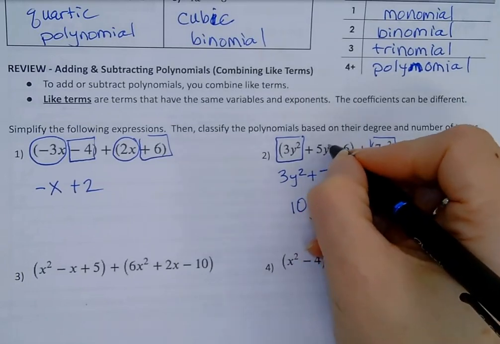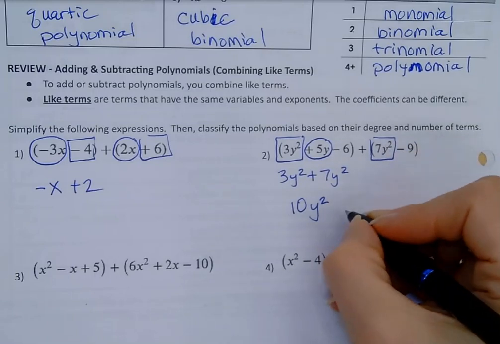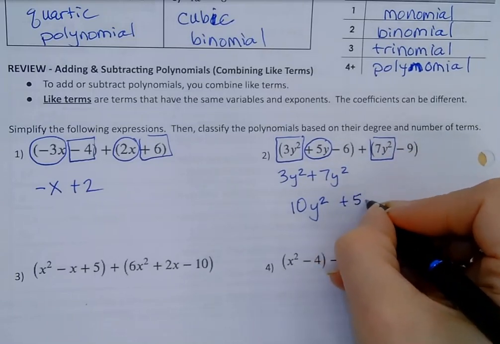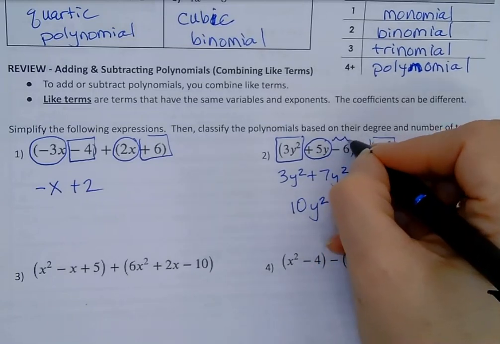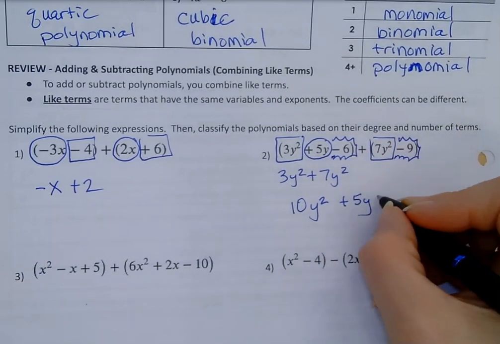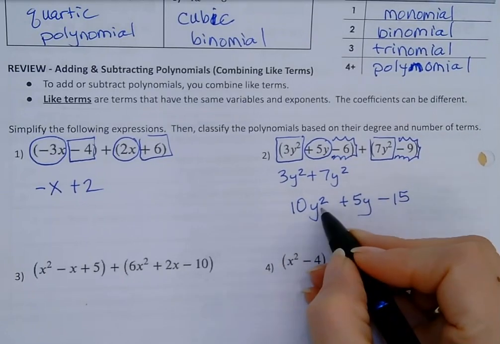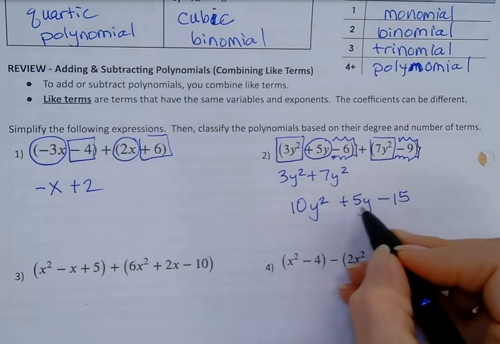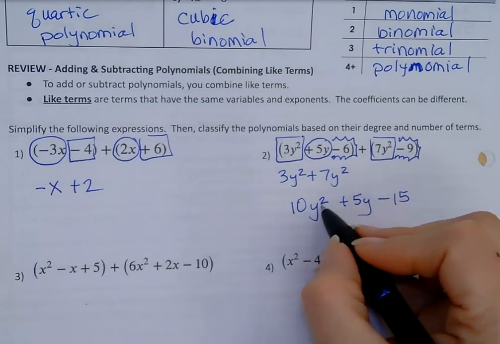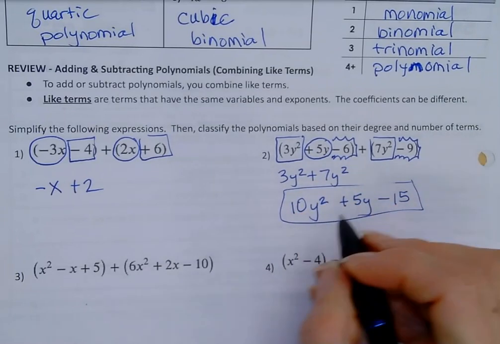Okay, then I'm going to do 5y and, whoops, no other y's. So I'm just going to add 5y because there was nothing to combine it with. And then I'm going to do negative 6 and negative 9. So that's going to be negative 15. Okay, I'm looking to make sure I am in order of alphabetical. There's only one variable, right? And then the highest degree going down. So that's going to be my final answer there.